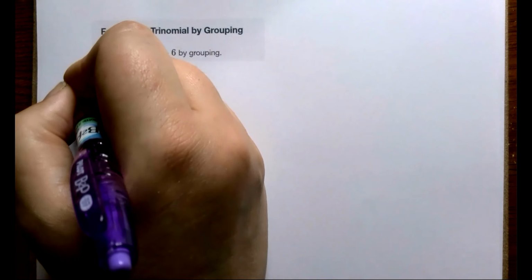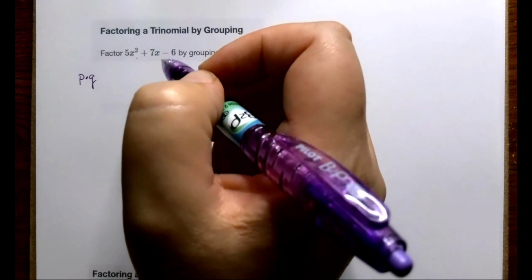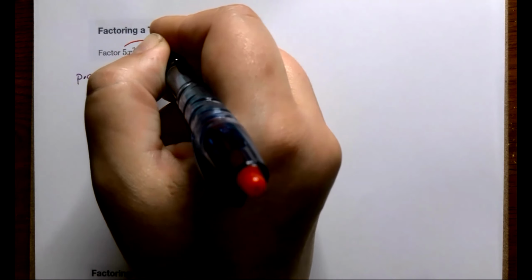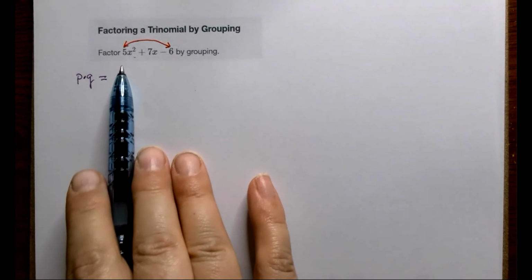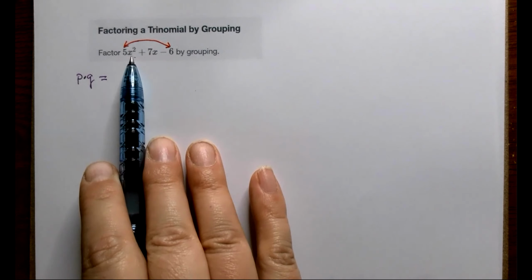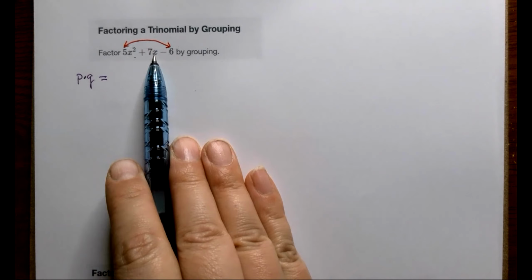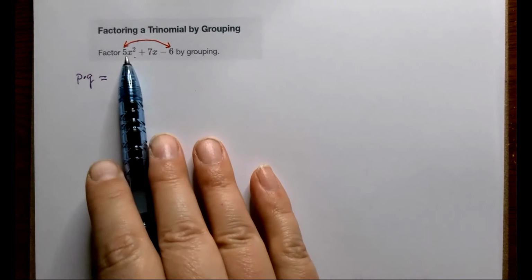Basically, we're looking for two numbers. We're going to call them P and Q, such that if you multiply them, you get the product of the first coefficient and the last coefficient in this trinomial. By the way, I didn't mention it, but your trinomial has to be written in this form: your highest term, your squared term first, then your x to the power of 1, and then the free term. This is called standard form.